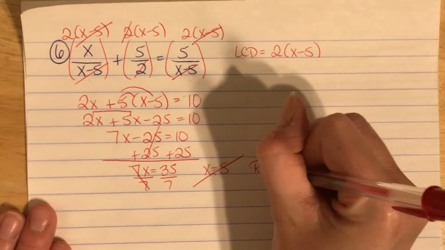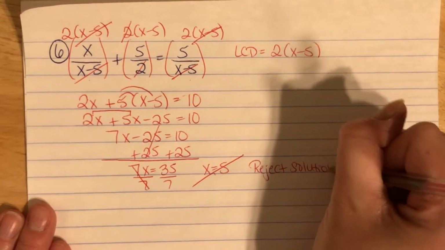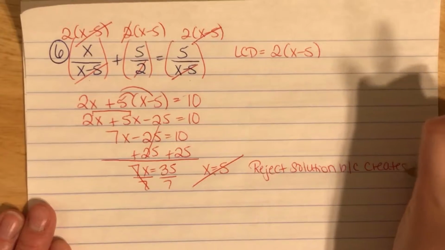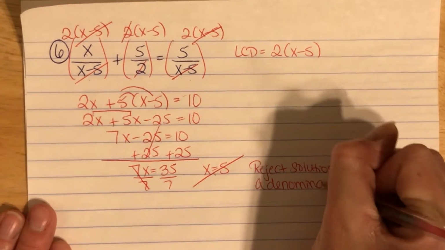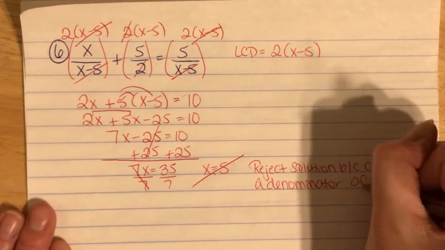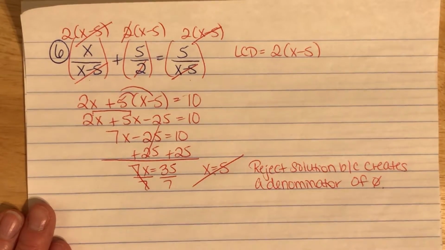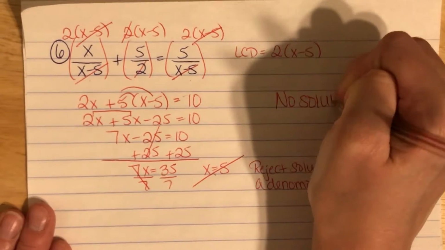So again, reject solution because it creates a denominator of 0. So if you reject your only solution, what is then going to be your solution? Your solution is then going to be no solution.